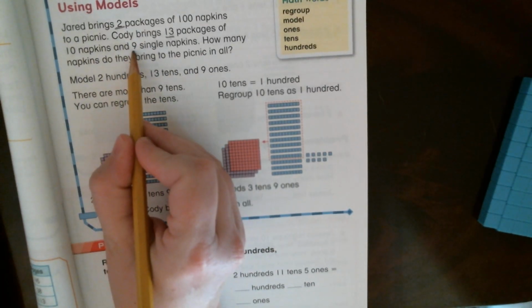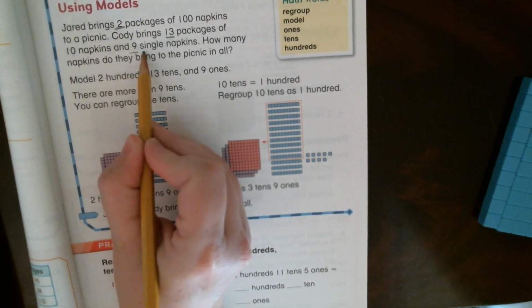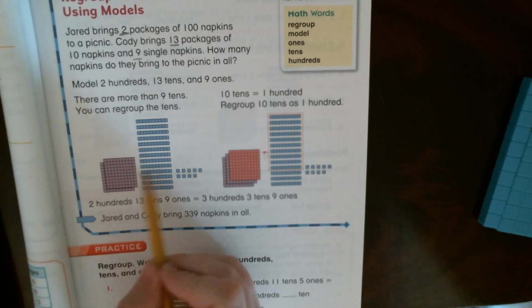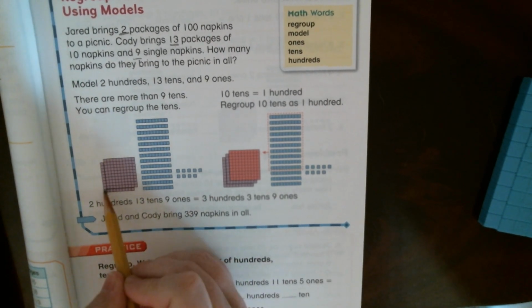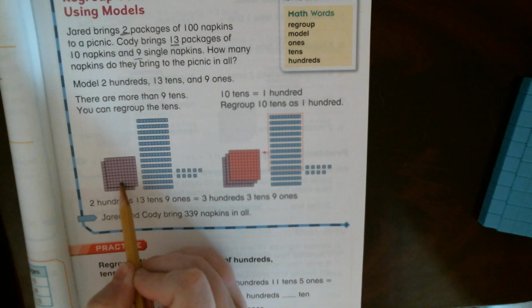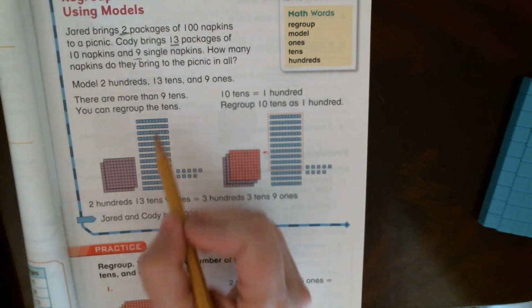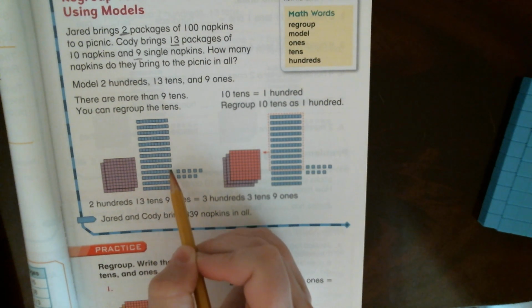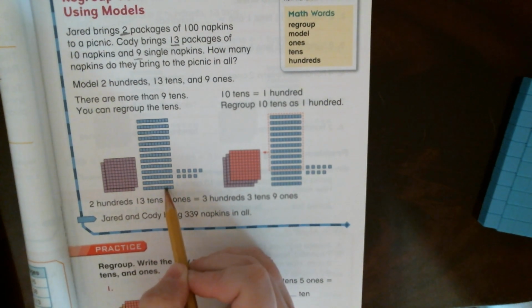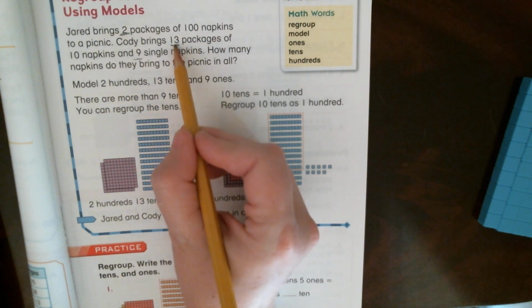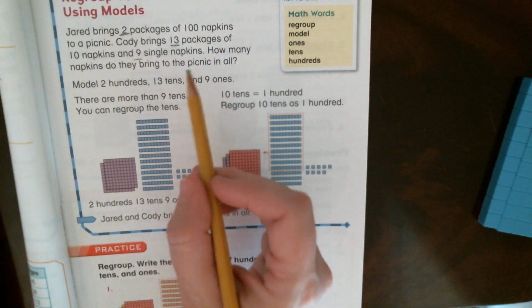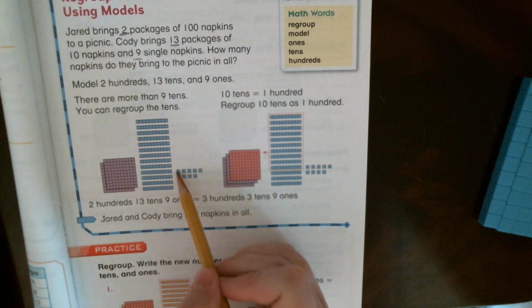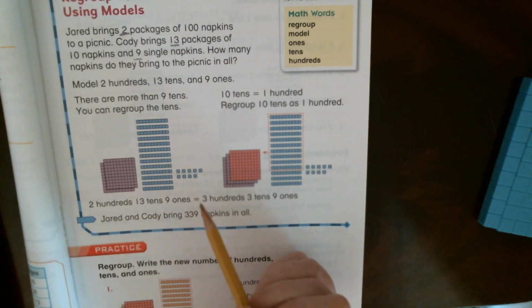And then he also has 9 single napkins. Imagine those as being your little ones cubes, okay? And so they modeled it down here. 2 of those hundreds, 13 tens. 1, 2, 3, 4, 5, 6, 7, 8, 9, 10, 11, 12, 13. That's those 13 tens. I'm sorry, not 13 ones, 13 tens. 9 ones. Those 9 single napkins is 9 ones.